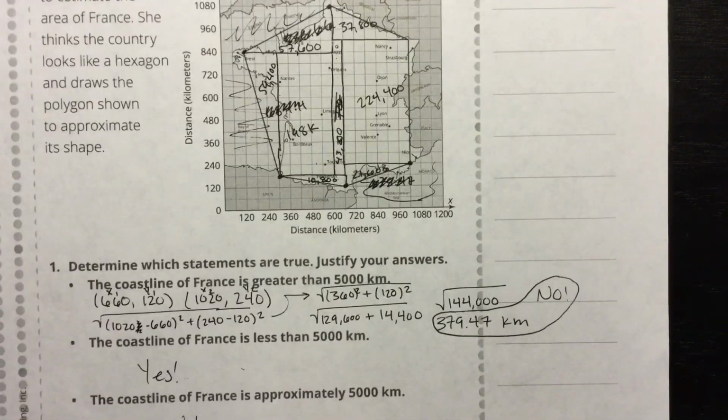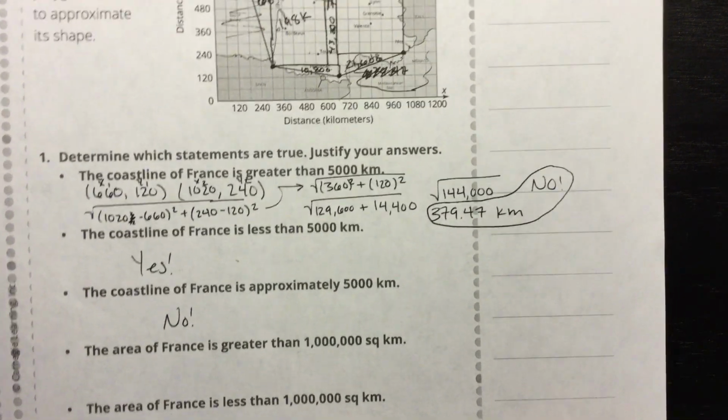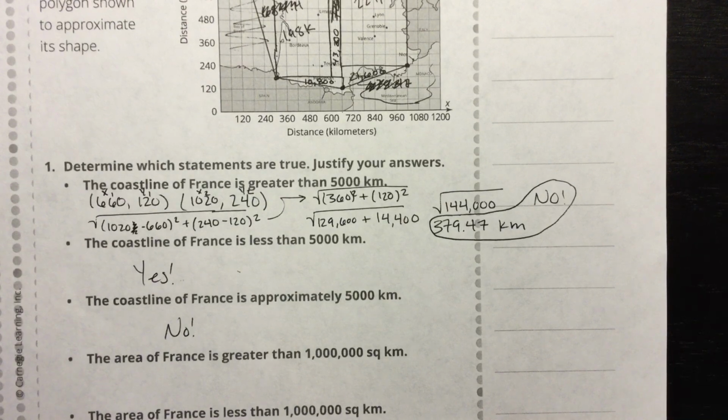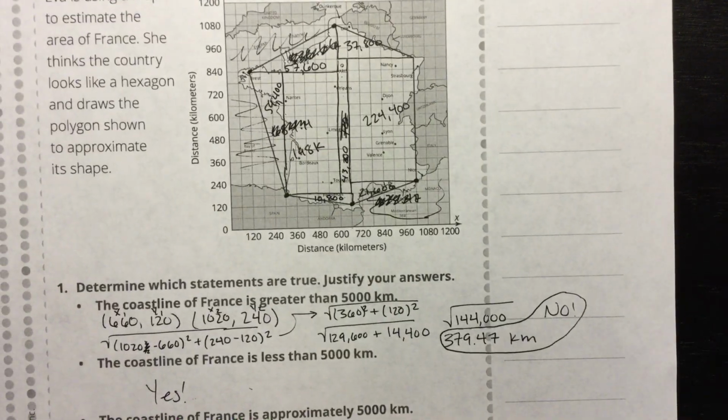So it's asking us, so these are all square kilometers. Thank goodness we don't have to do a conversion. Okay, so it's asking us if the area of France is greater than 1 million square kilometers. So I'm just going to go ahead and add up these numbers on my calculator. You can do it with me. That's why I slid it up here.